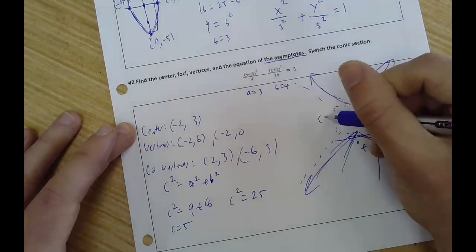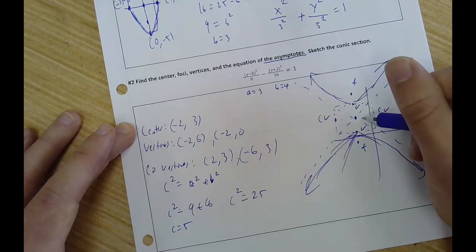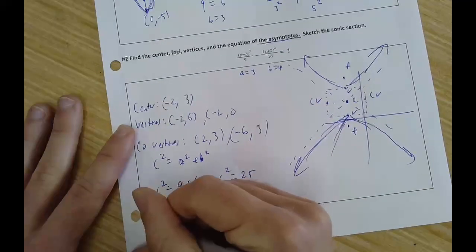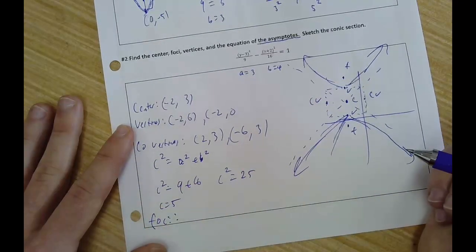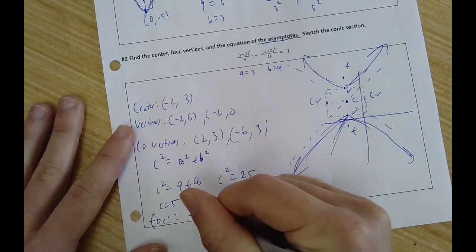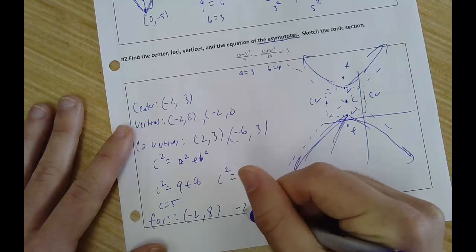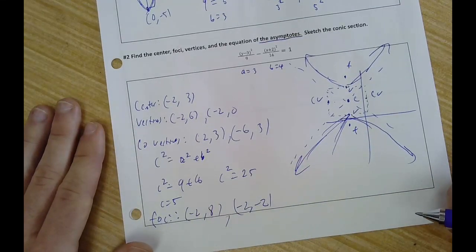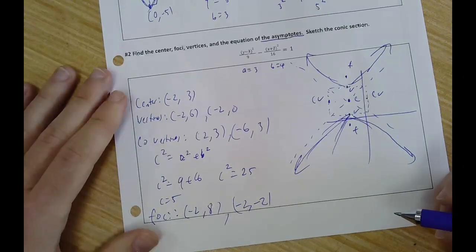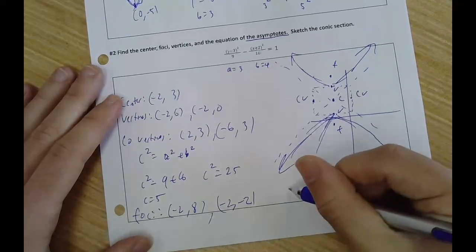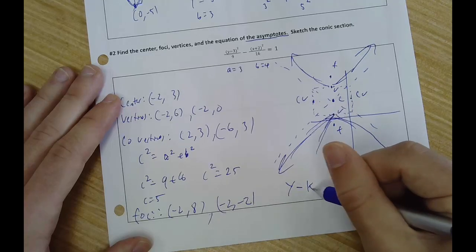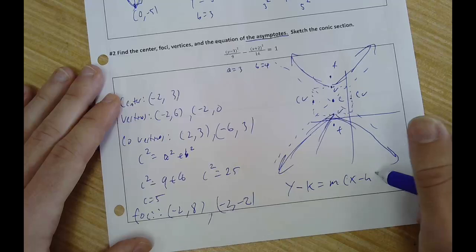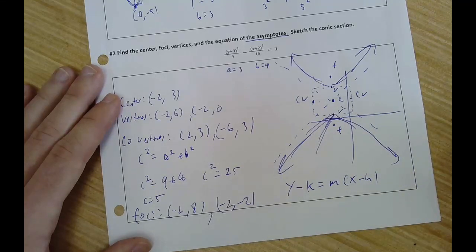So these are going to be our foci here and here. Right, these are co-vertices. This is a vertex, this is a vertex down here, and it's the center. Okay. So that would be foci at -2, 8, and at -2, -2. The last one are the asymptote equations. So we use the point slope form, y minus k equals m times x minus h. And k and h are just that center point.